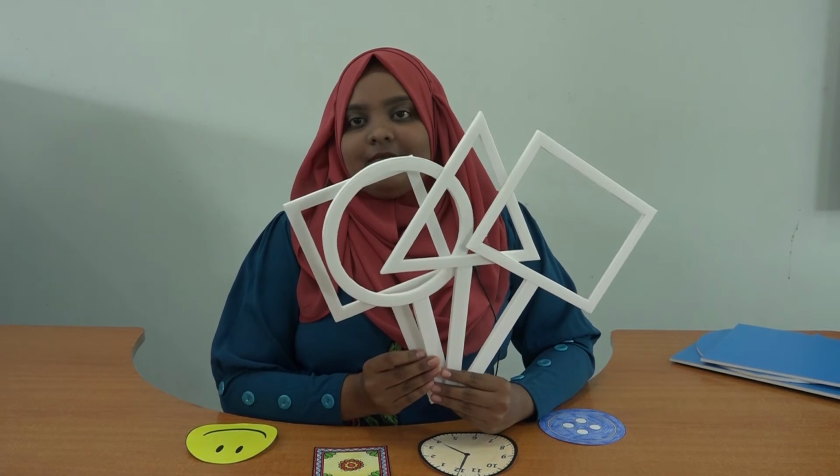Are you having fun? I am having a lot of fun teaching you about shapes. And the next activity is going to be even more fun. The name of this activity is the shape detective. Can you see these things that I have in my hand? These are shape detectors.